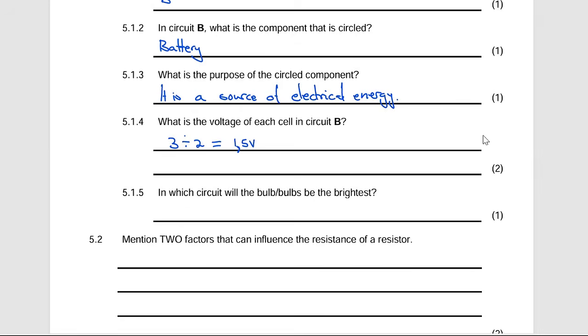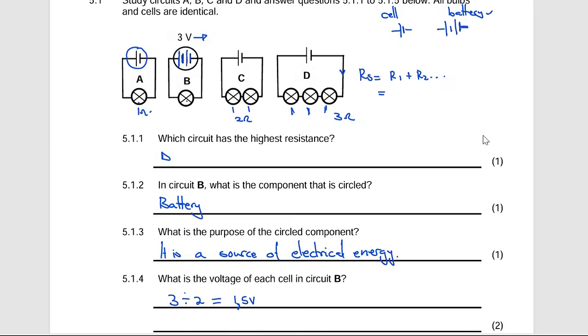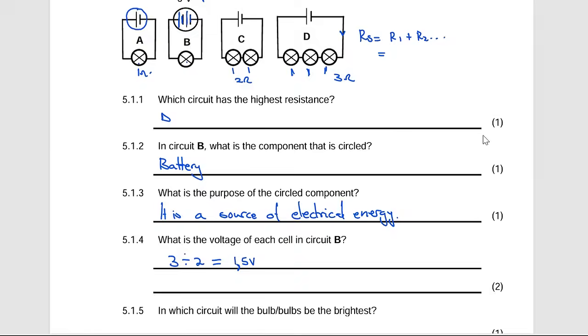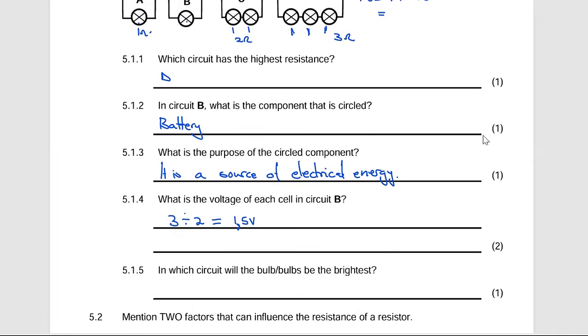Then we're going to proceed to question 5.15, which reads, in which circuit will the bulb or bulbs be the brightest, right? So where there is going to be the bulbs, they're going to shine brighter, right? So where do we actually have this one? So let's go ahead and check there. It's going to be our option B, right?